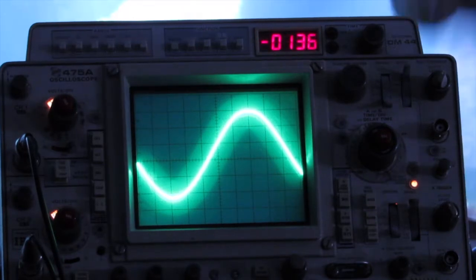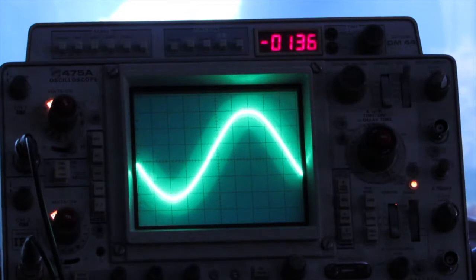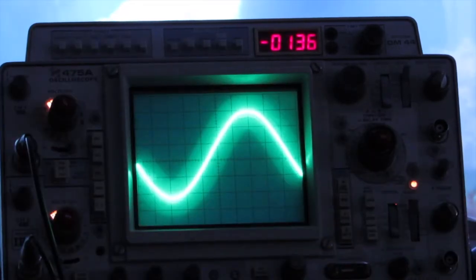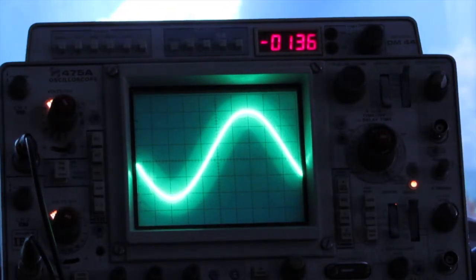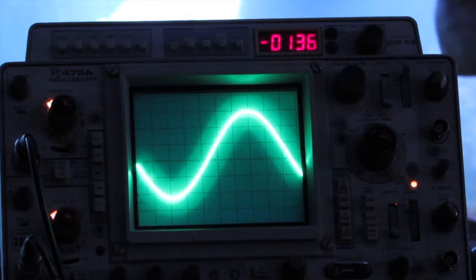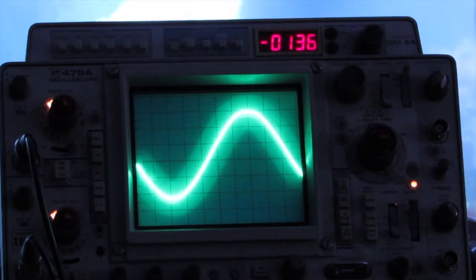So with the scope, with the trigger level set at minus, you can see that the sweep isn't starting until the sine wave goes from a positive to a negative direction through the threshold. So you can either have it trigger when it goes up but not down, or you can have it trigger when it goes down but not up.